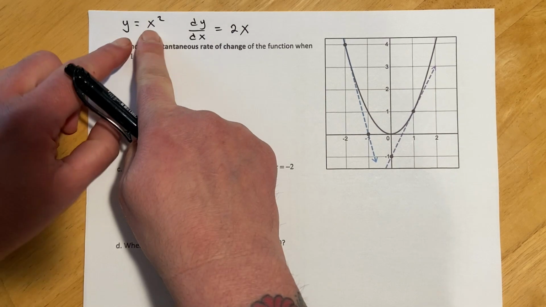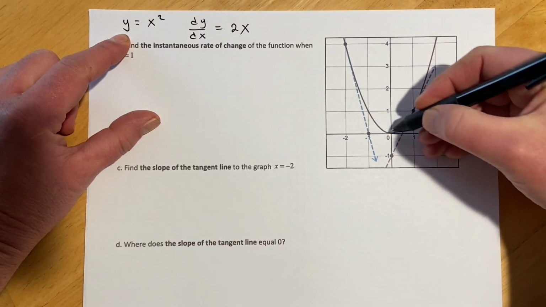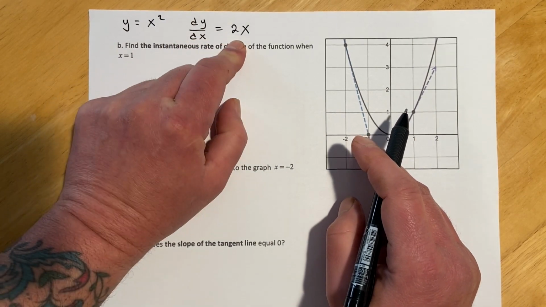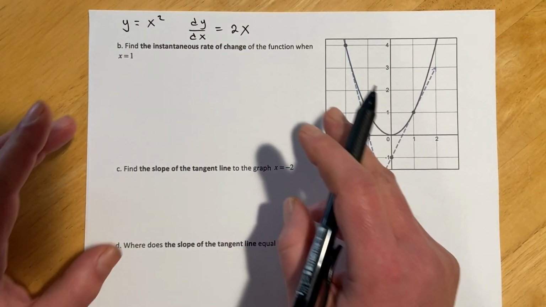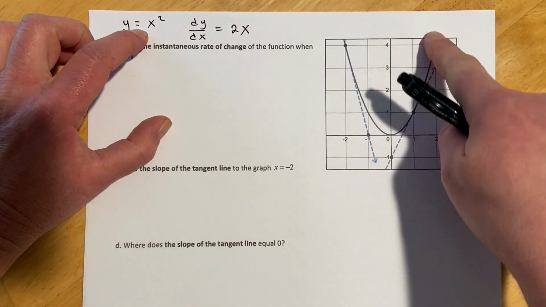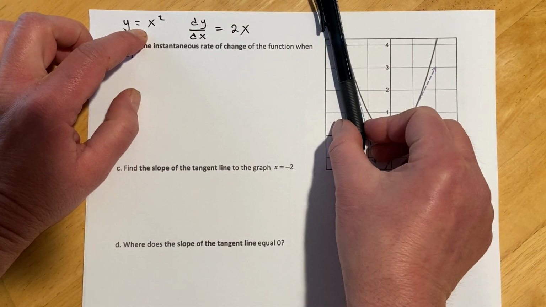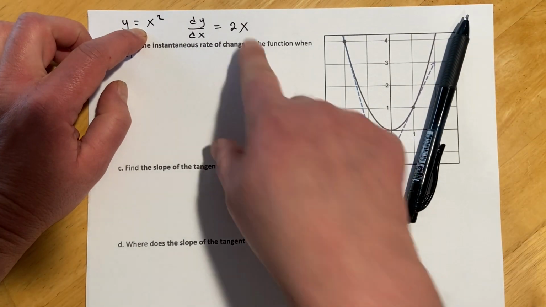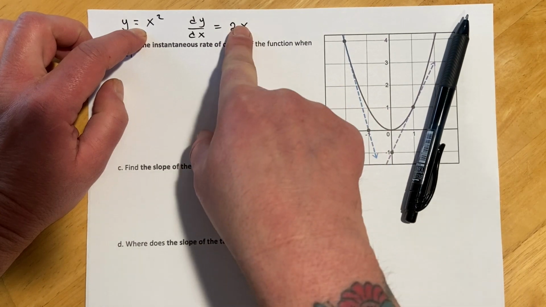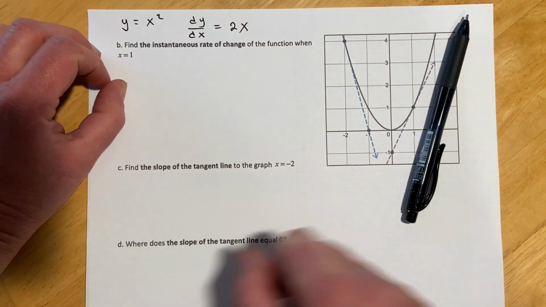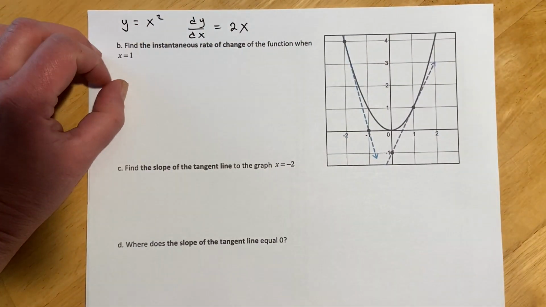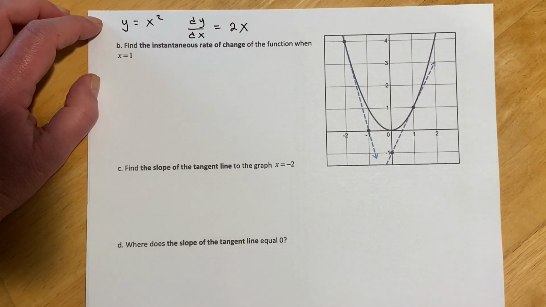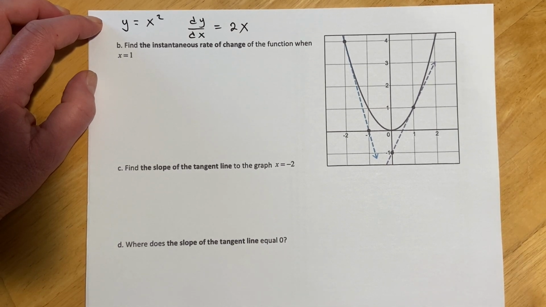Okay, so from the last page, there's our original function, which is this parabola, x squared, and we found our derivative is 2x. What I'm saying is that here we have this curve, and if I found the slope at every single point on this curve and then graphed it, it would be 2x. So this is the equation for every single slope at every point on that curve. So part B is asking me to find the instantaneous rate of change of the function when x equals 1.